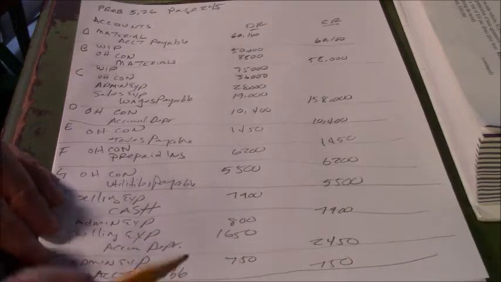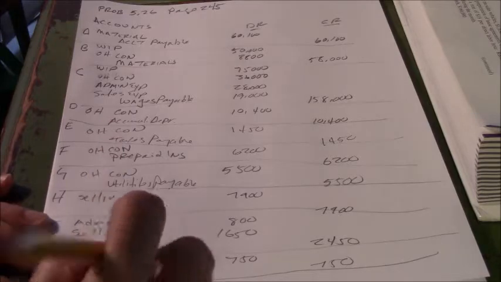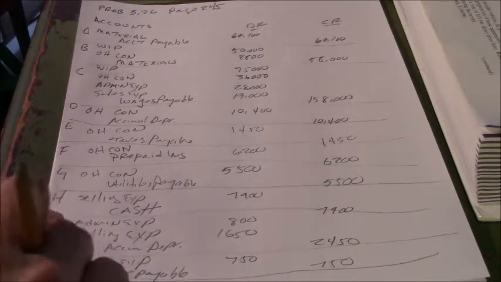K, I guess I'm running out of room. That's okay. For K, we have overhead is charged to production at a rate of $18 per direct labor hour. Records show 4,000 direct labor hours were worked. Okay, so we need to come up with work in process.